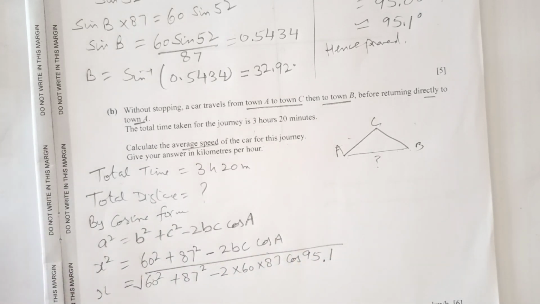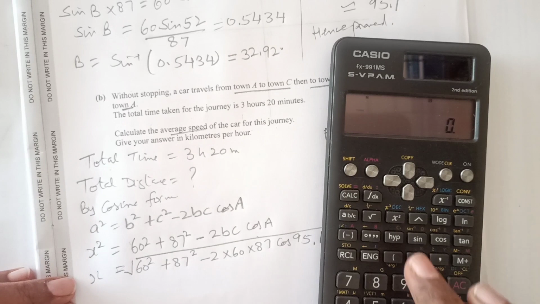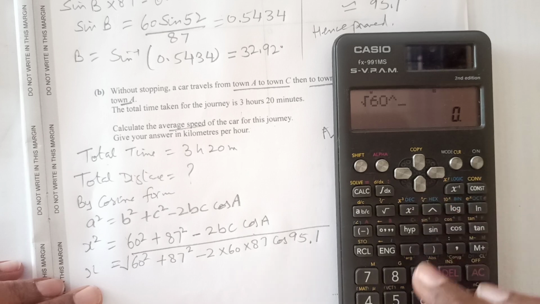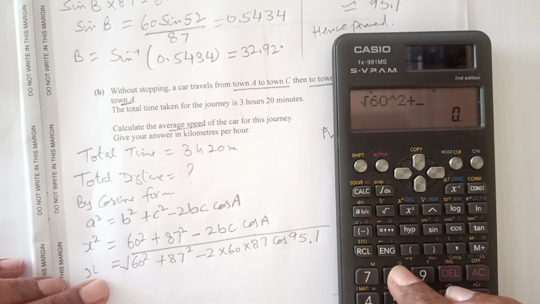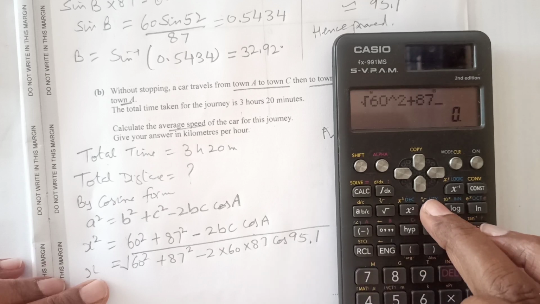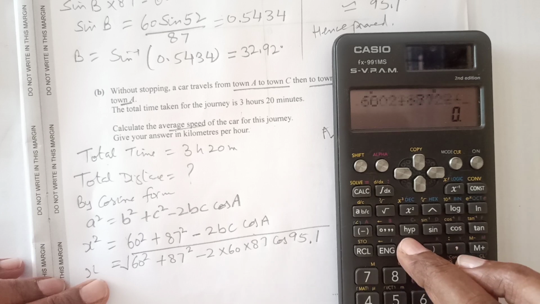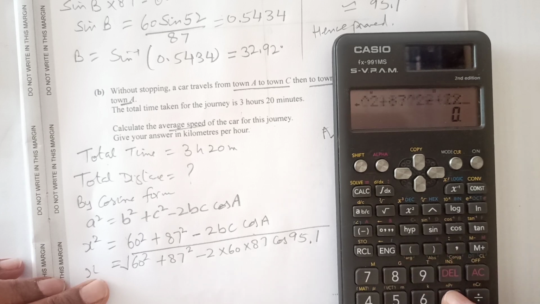Let me see how it works here. Square root of 60 squared plus 87 squared minus, in bracket, 2 times 60 times 87 times cos 95.1.